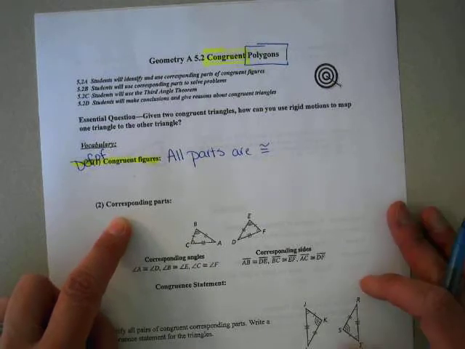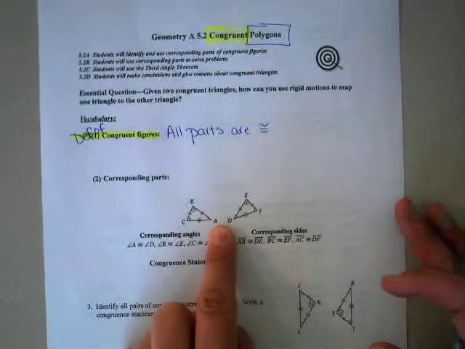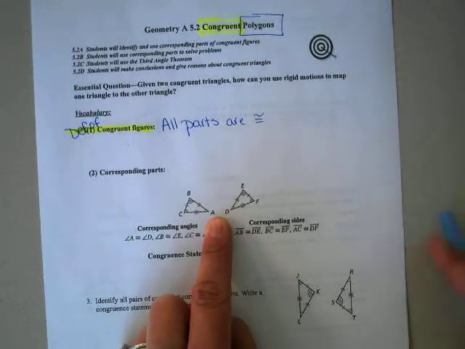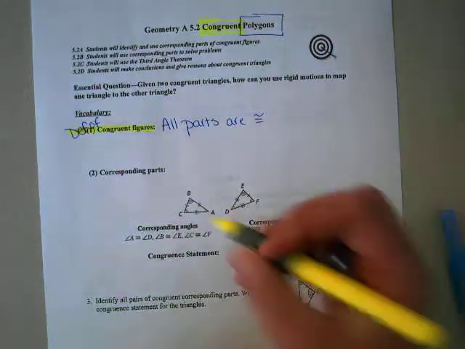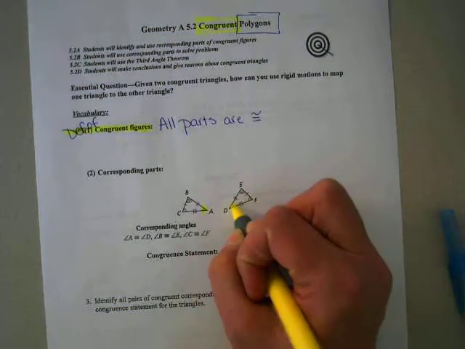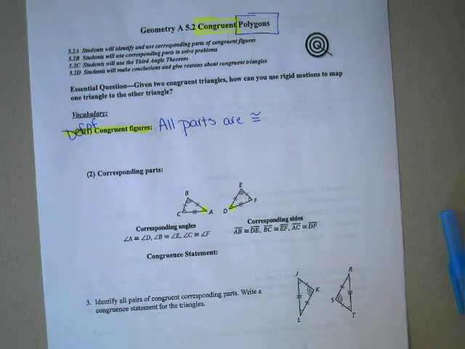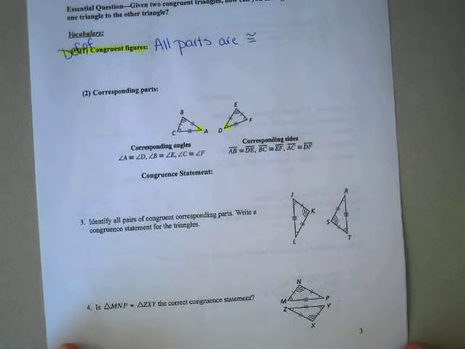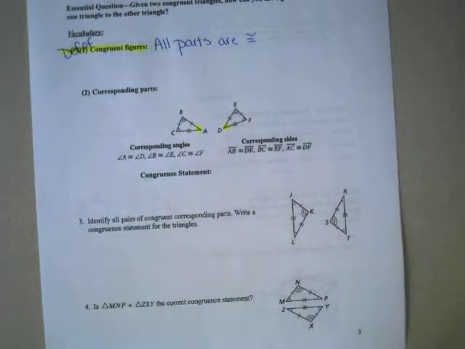So corresponding parts, if you look at the diagram, this is the best way to explain it. Do you notice how there's 1 mark, 1 mark? 2, 2, 3, 3. So sometimes they ask you to list all of the parts, and it's really lengthy. So go to number 3. We'll start it, but we may not finish all of the parts.